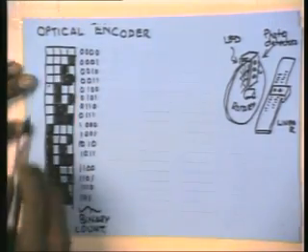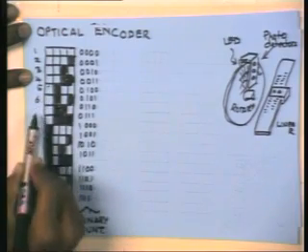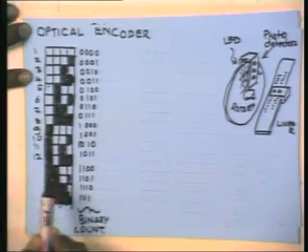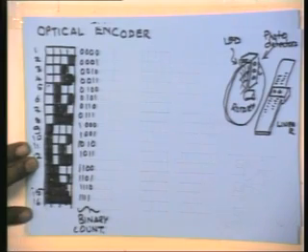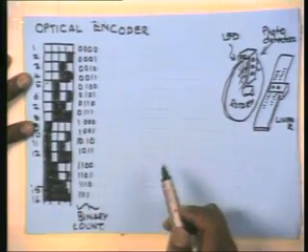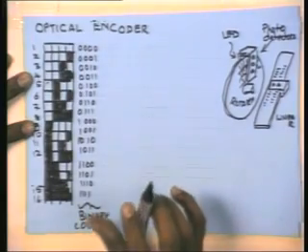And these correspond to 16 different combinations, and so on and so forth, 15 and 16. So if we have 4 bands, then we have 2 to the power 4 unique combinations which are possible. And therefore, if I have a disk which has 4 such bands, I can distinguish between 16 different positions.